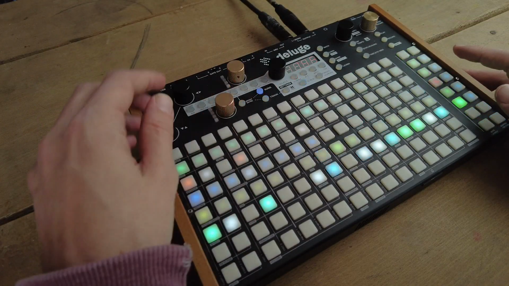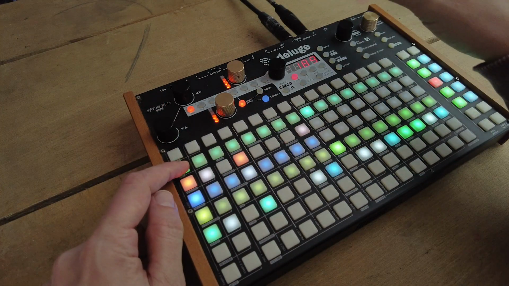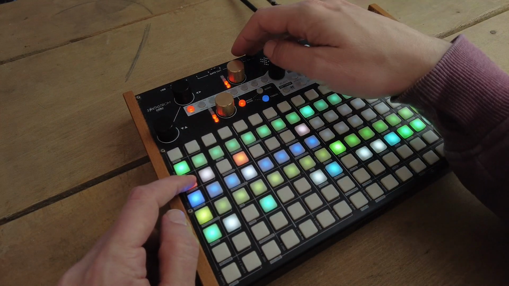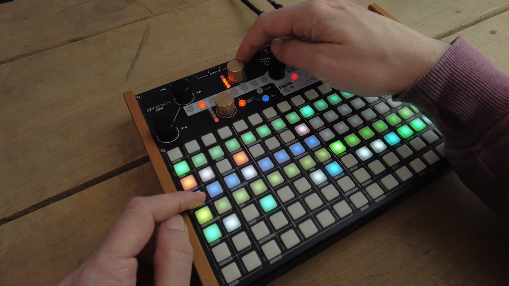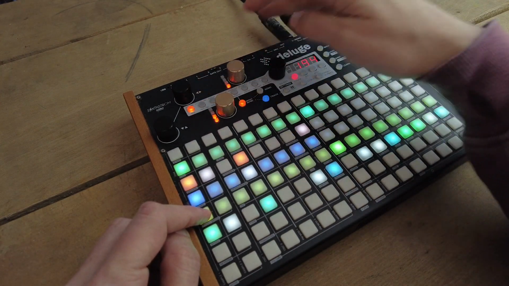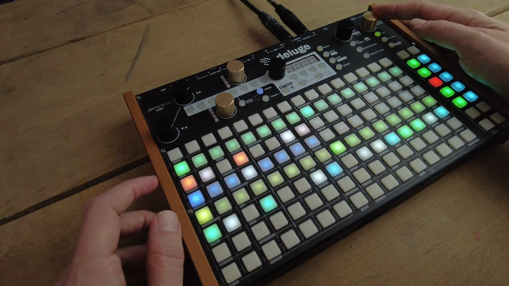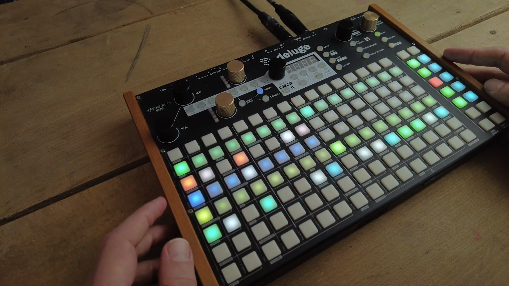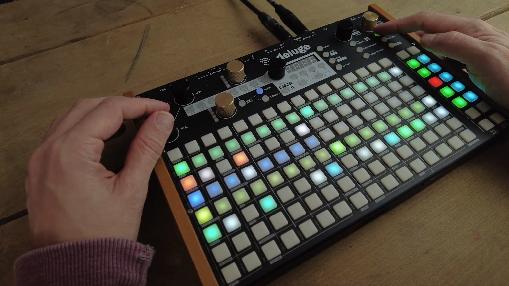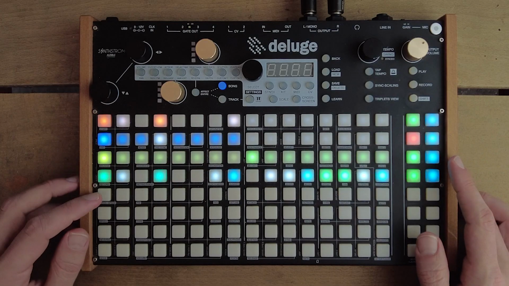No, I think the thing I'm looking for is just volume, so I'm going to further dial back the volumes of the other tracks. Yeah, nice. I like this.